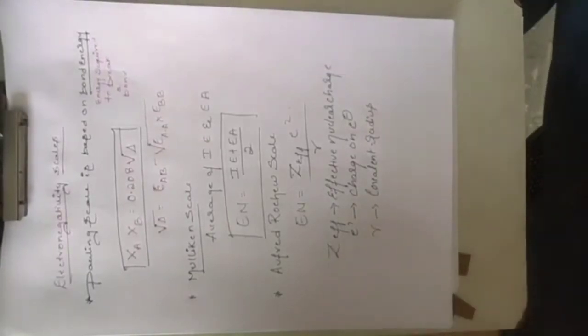Next we are going to study periodicity of valency, also called periodicity of oxidation state valency.